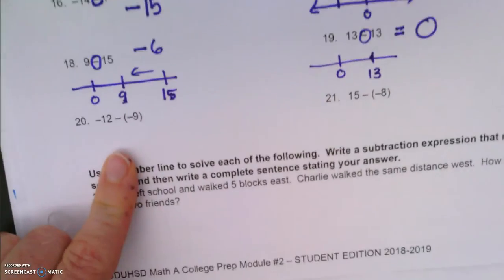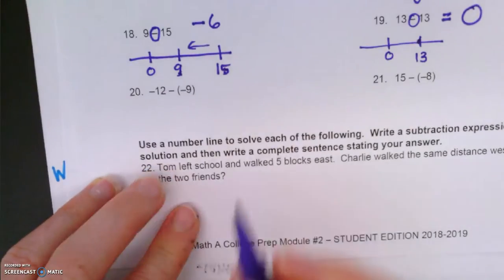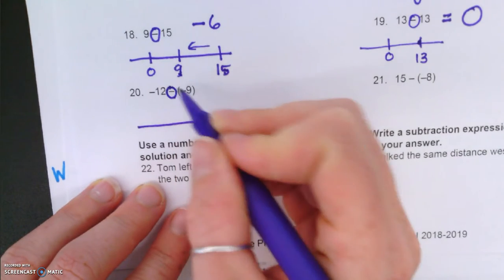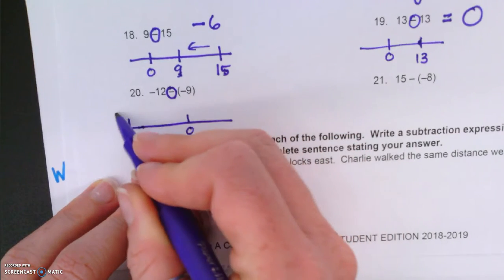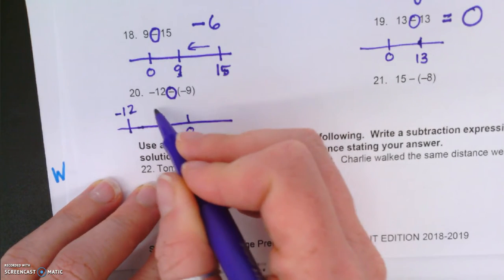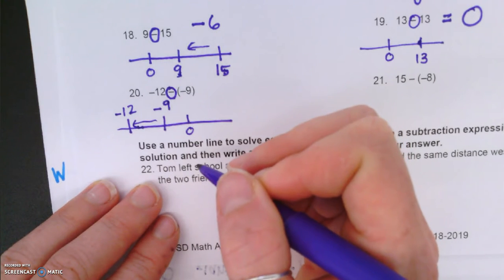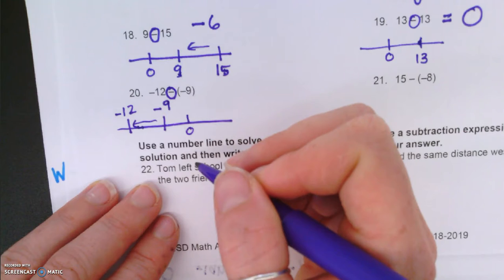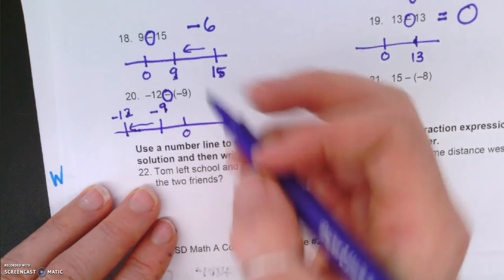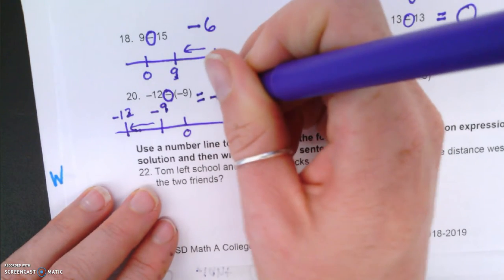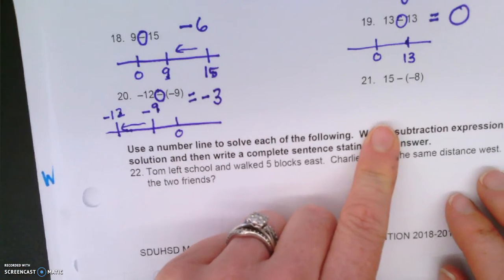Number 20. We're subtracting negative 9. So here's 0. Here's negative 12. And I have to go to negative 9, and then to go back to negative 12, I have to go to the left. So the distance from 9 to 12, 9, 10, 11, 12 is 3. So this ends up being negative 3. Cool.